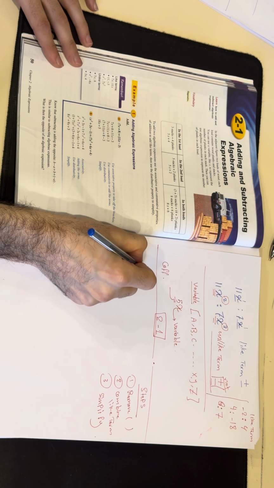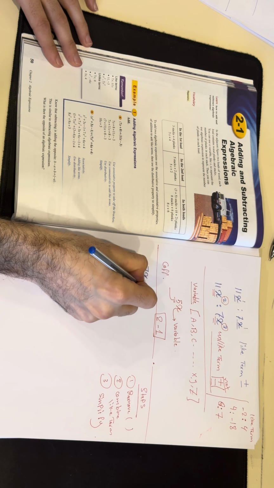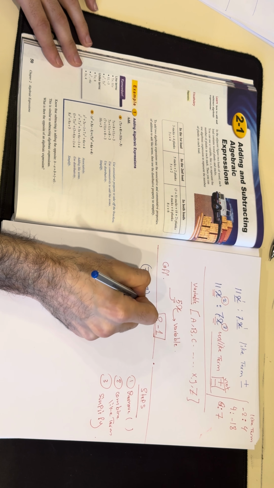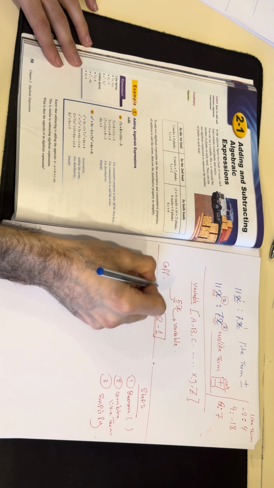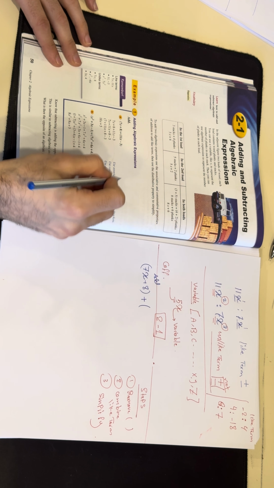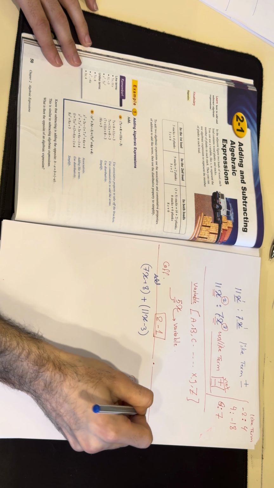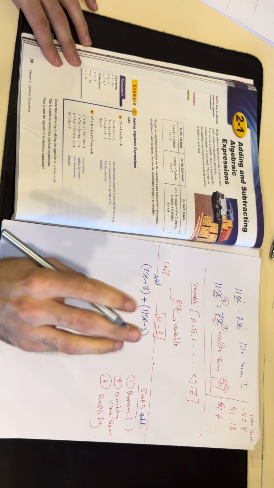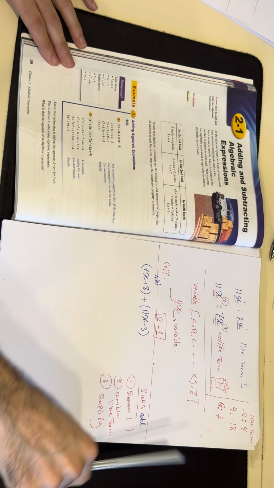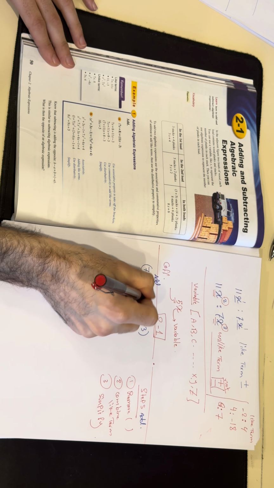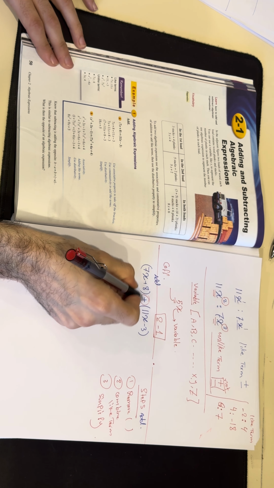Now let's say we have 7x plus 8, close it, and between them what do I have? Plus. It's addition. Then we have 11x minus 3. How do I know this is addition, not multiplying? Because we have addition between them.